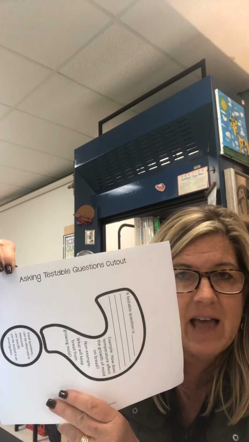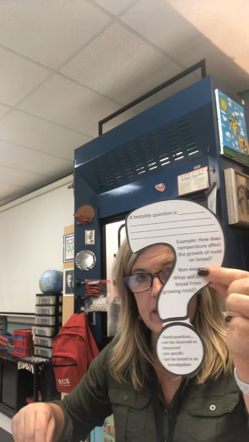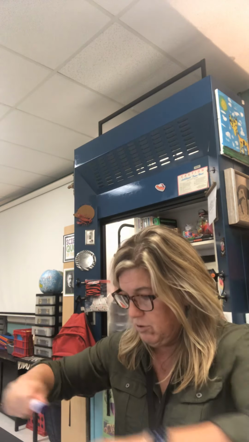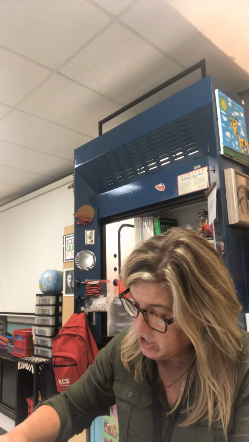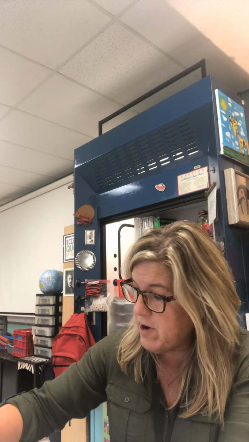I have attached a paper that has a big question mark on it. The title of it is Asking Testable Questions Cut Out. So I need you to cut it out and glue it on your next page in your notebook, which for me is page 4. I had my observation sort on page 3.